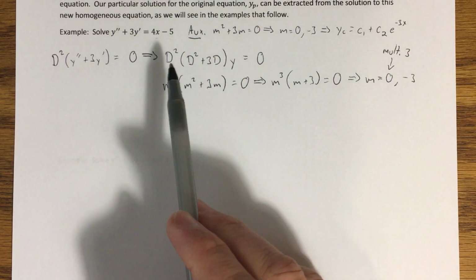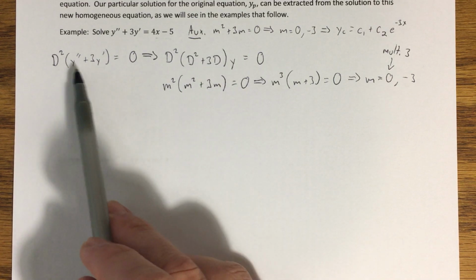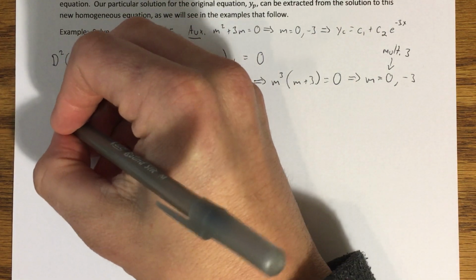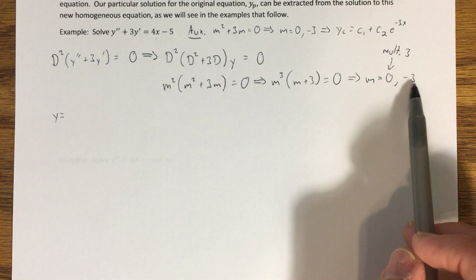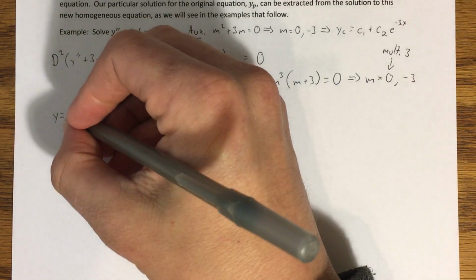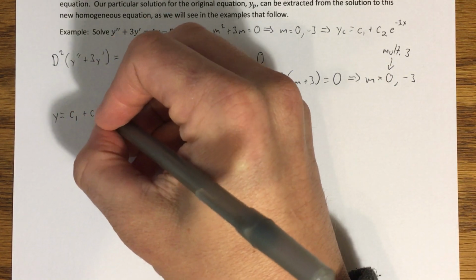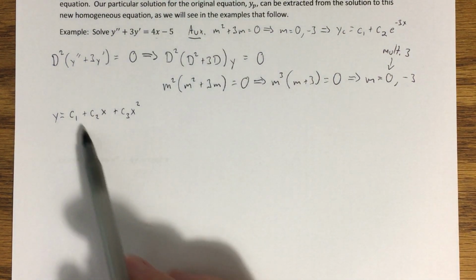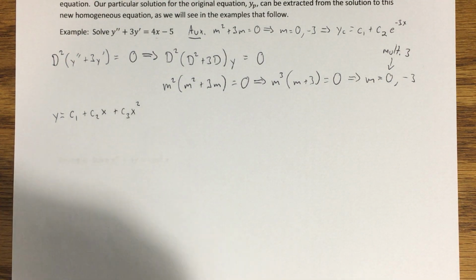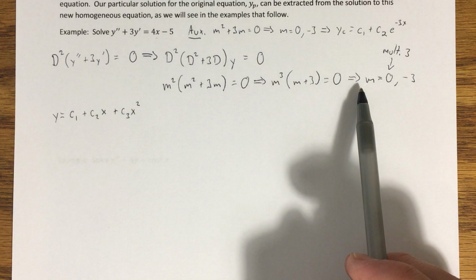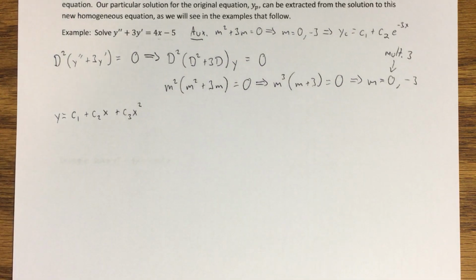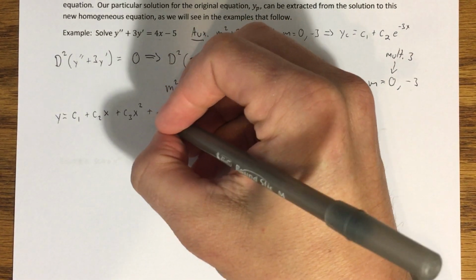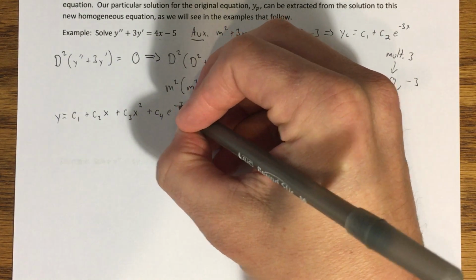So what that tells me is that this DE right here, which is the same as this one up here, but I have it in operator notation, is going to have the solution y equals, using my 0 with multiplicity 3 here, c1 plus c2x plus c3x squared. Remember, that's case 2 of what it looks like when we solve an auxiliary equation for a DE from section 4.3. Then this -3 right here is going to give me a plus c4 e to the -3x.